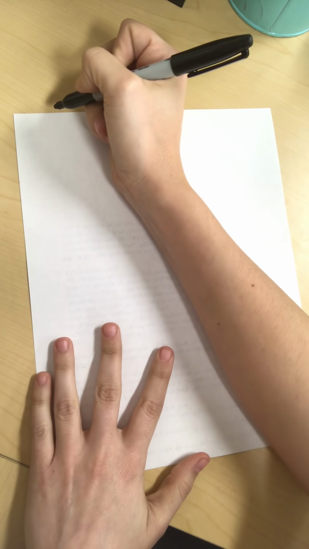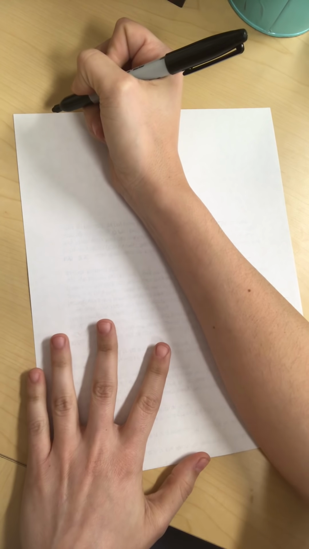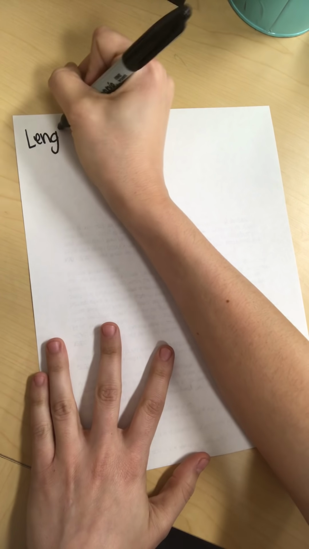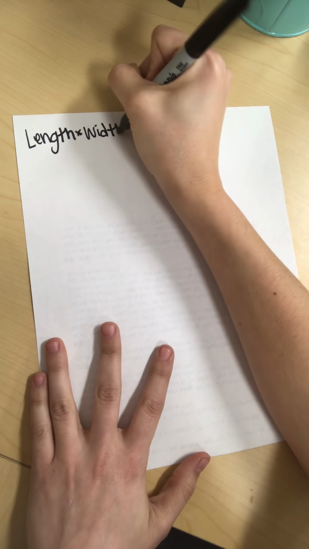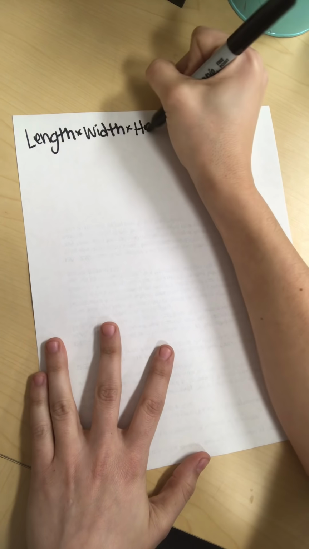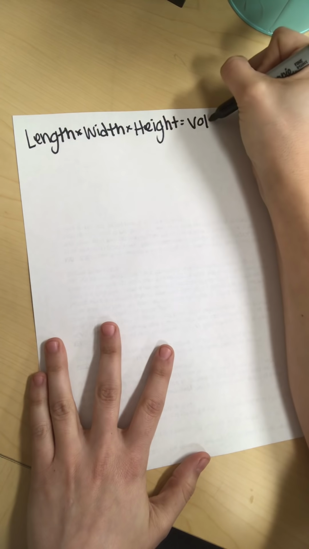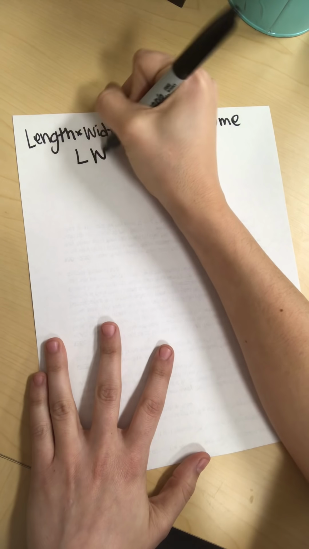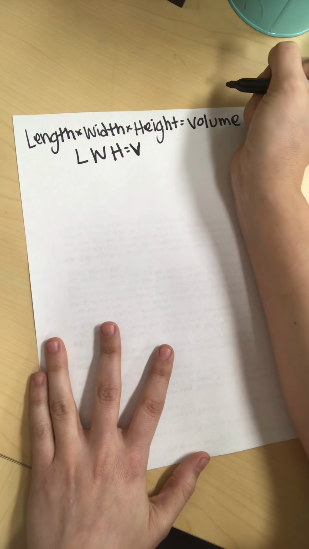So area was the base of an object, and that is length times width. However, volume is length times width times height. That equals volume. Sometimes you'll see it like this: length times width times height equals volume.